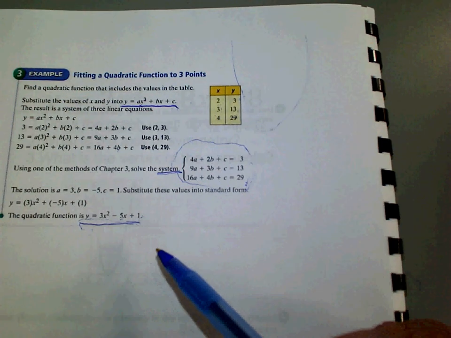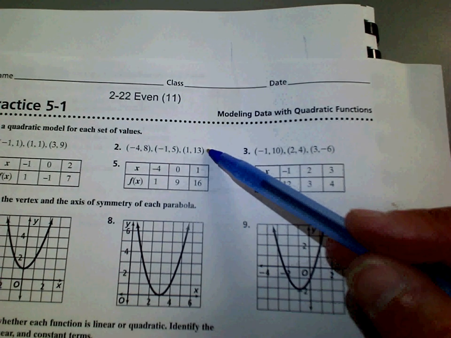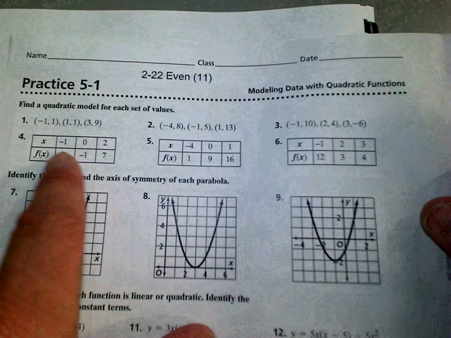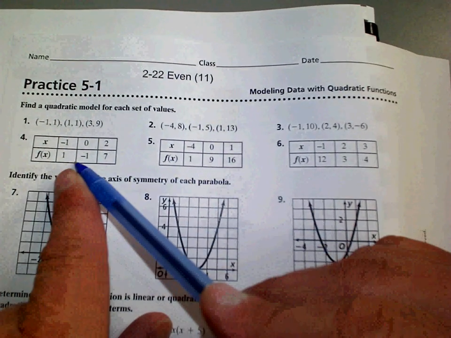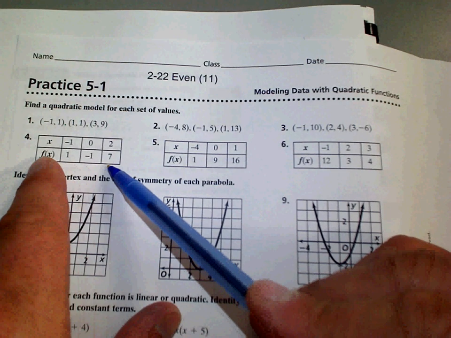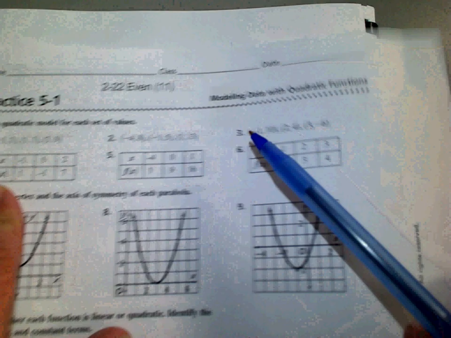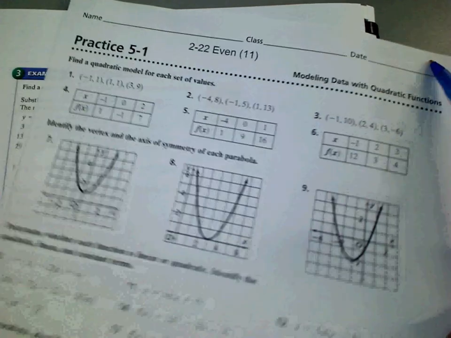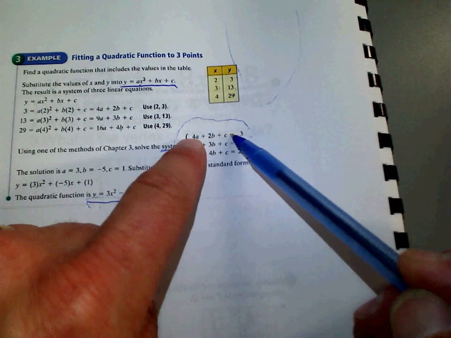On your homework, I'll go ahead and show you. You can try these. Number 2, it does the same thing. You just list them out as coordinates. You get 1, 2, 3 points. 4, we have the x's listed on top. What is this listed on bottom? The y. F of x also means y, doesn't it? And 6 is the same thing. So try those 3 using this method of creating a system and using RREF.